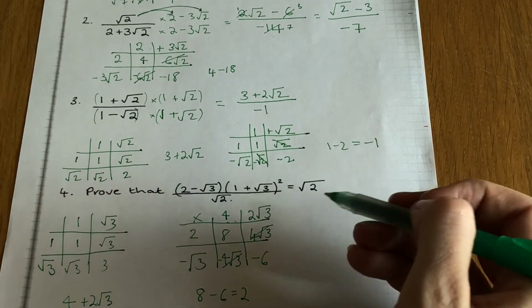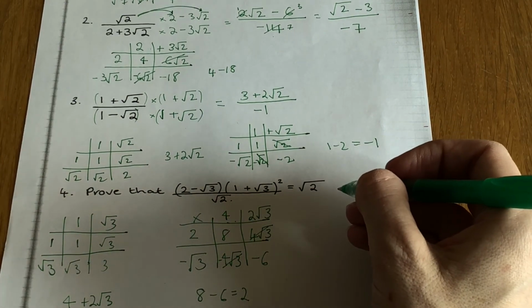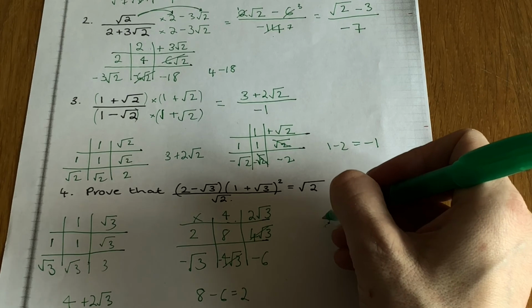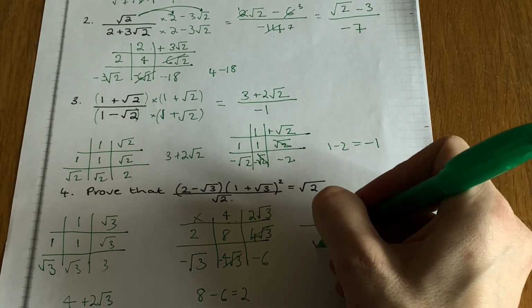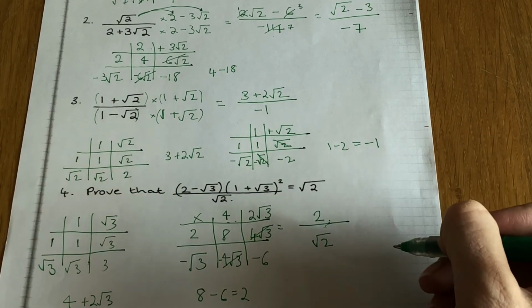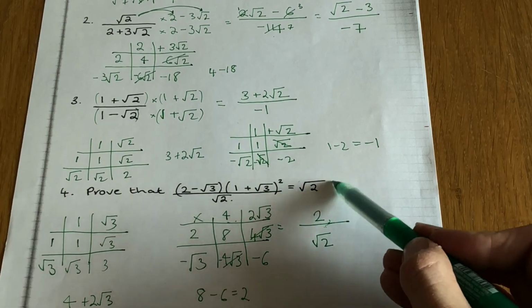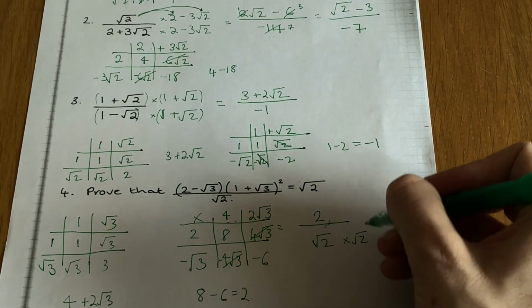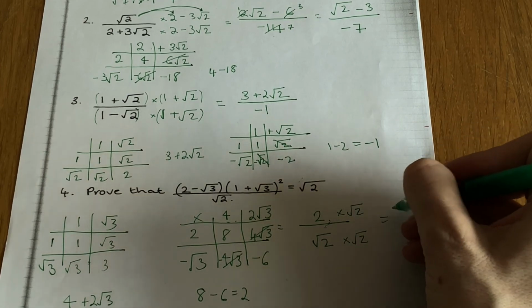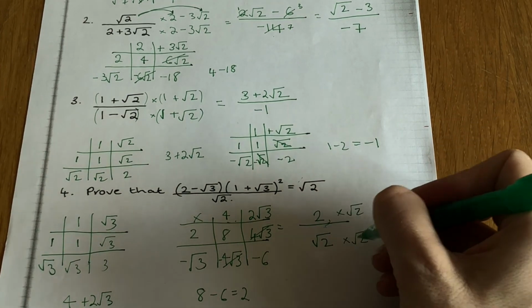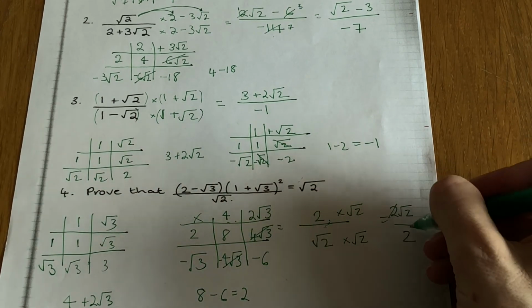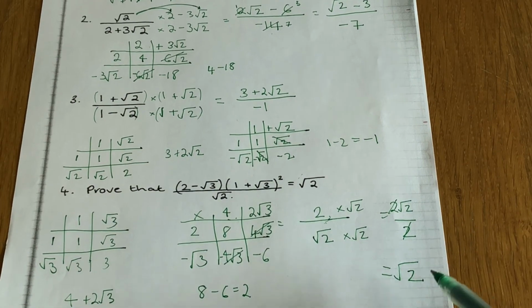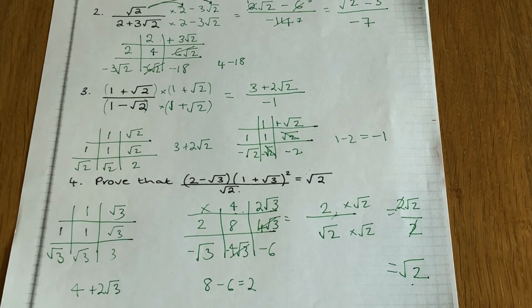So let's put this back together. So I've got 2 at the top over root 2. Now, we want the answer as just root 2. So what we actually need to do now is rationalise the denominator. So I times the top and the bottom by root 2. This becomes 2 root 2. This becomes 2. And then these cancel out, so I am left with root 2. So if you show all of your workings, you show that the answer is the same, you have proved your point.